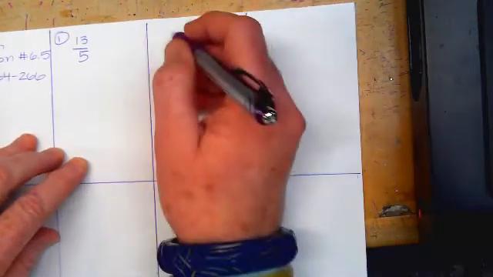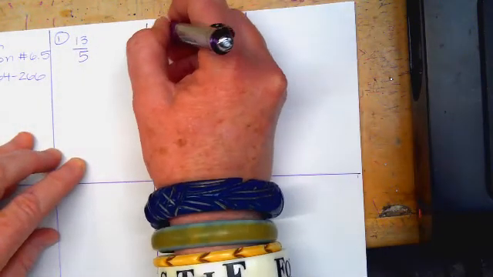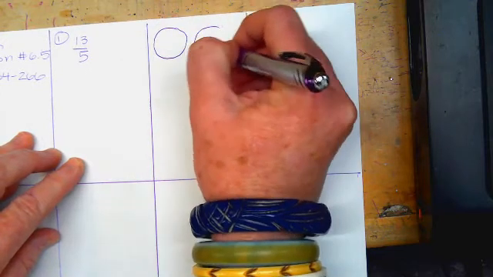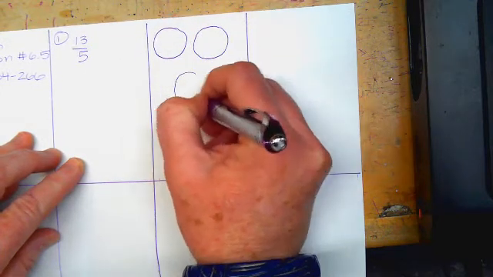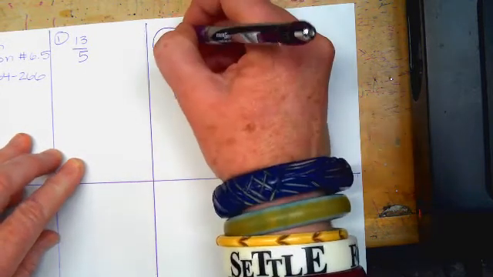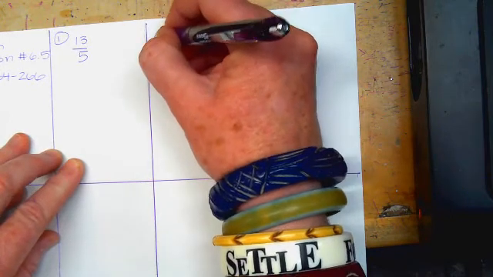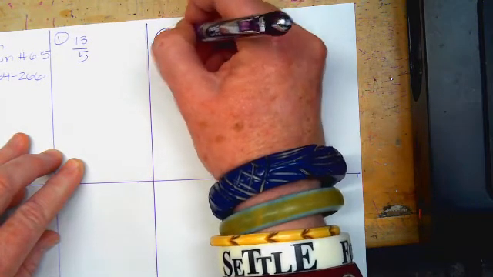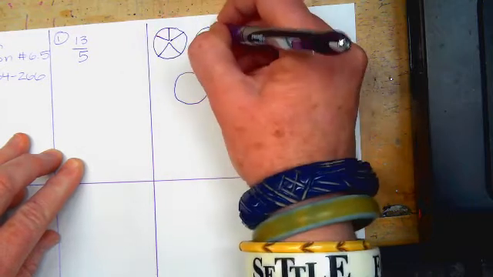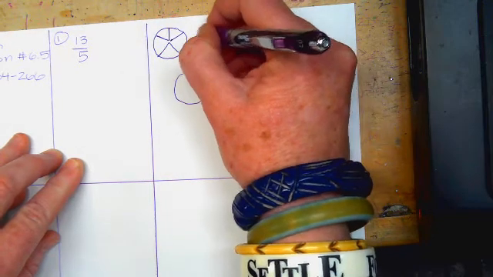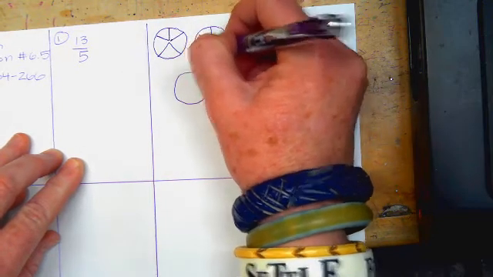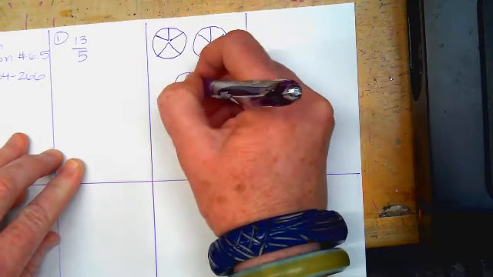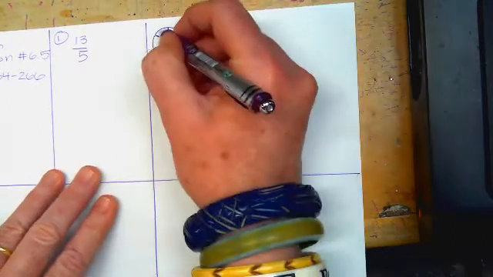So it's showing you 3 circles, and I'm going to draw them in this square. So I have 1, 2, 3 circles, right? And these are divided into fifths, which looks like a stick man. Arms out, legs out, straight down, arms out, legs out, straight down, arms out, legs out.